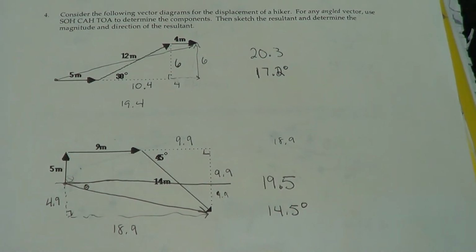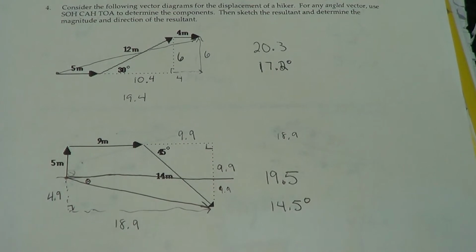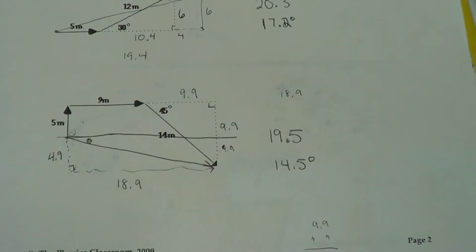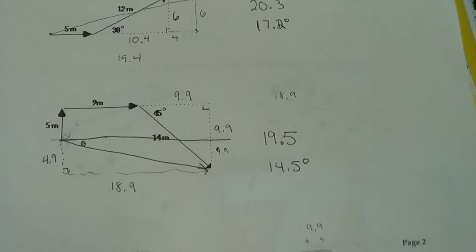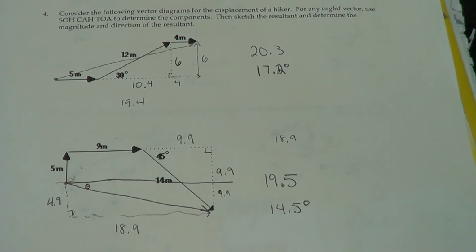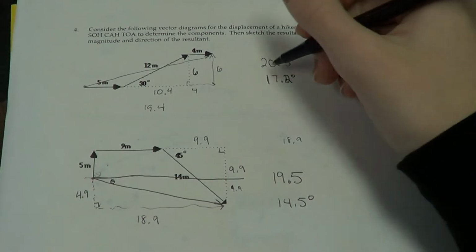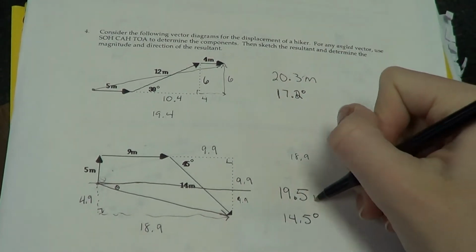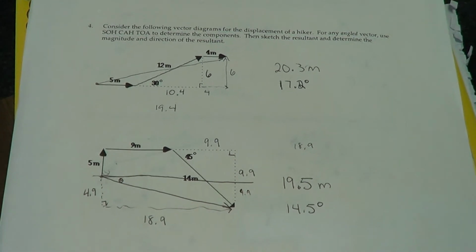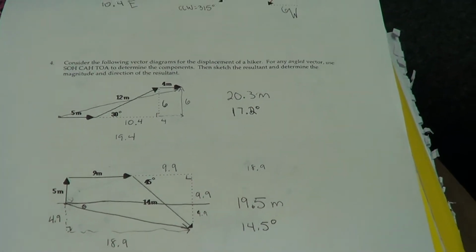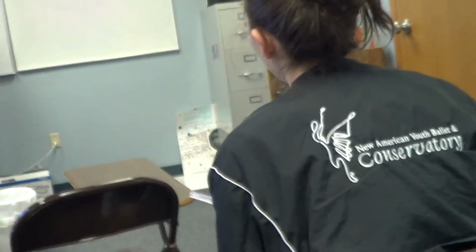Look at you guys jumping ahead. And the second one is 19.5 meters, 345 degrees. Okay, I got this 19.5, but what angle am I supposed to be finding? Yeah, I didn't get the right angle degrees, but I got the right 19.5.